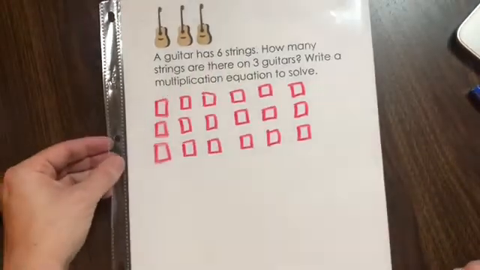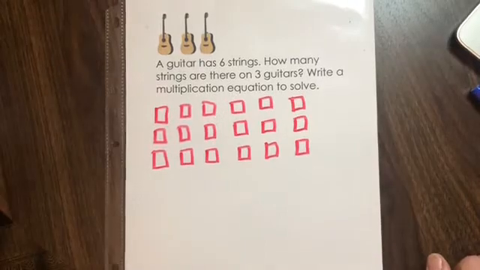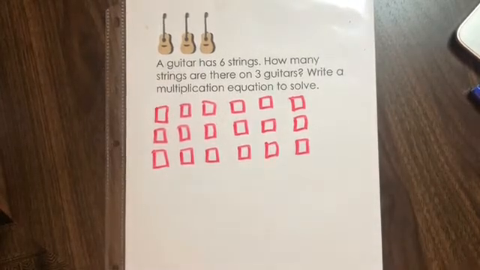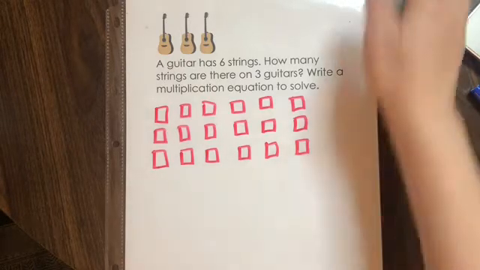Okay, third graders, yesterday we worked with this problem and I drew this array. A guitar has 6 strings. How many strings are there on 3 guitars? Write a multiplication equation to solve.